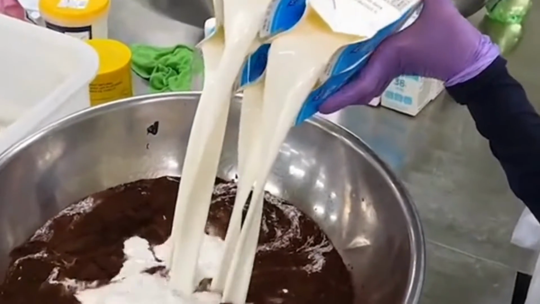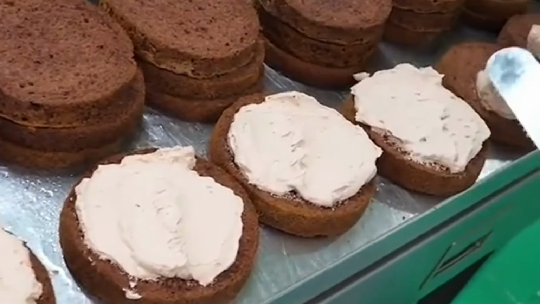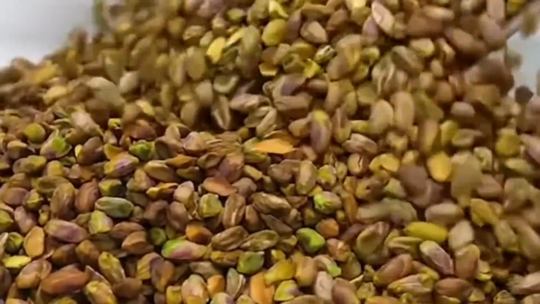Pour the chocolate powder into the sterile milk. Pour into the mixer and mix. Under the action of the machine, the chocolate cream is created. Each cake slice is coated with cream. The next step is to make the nuts.